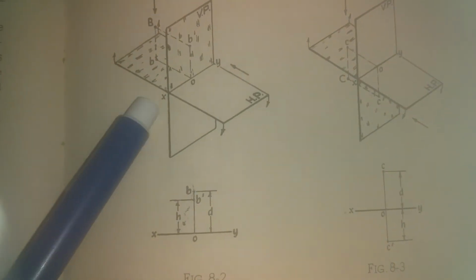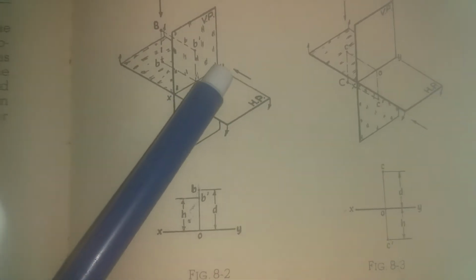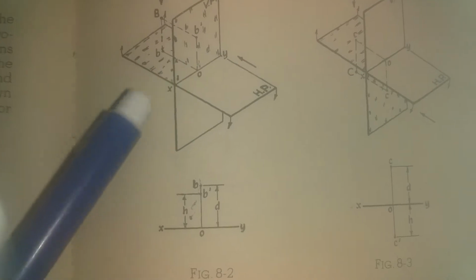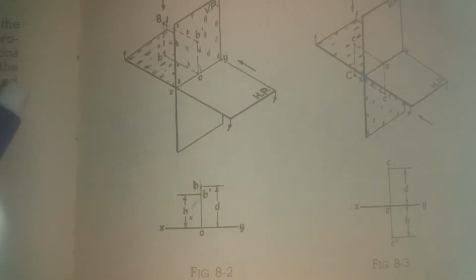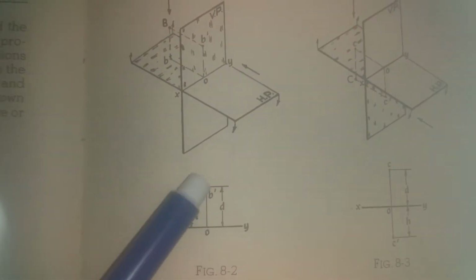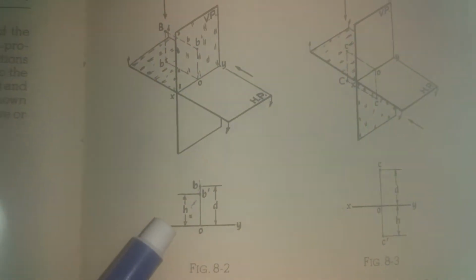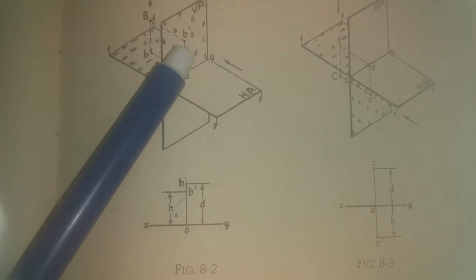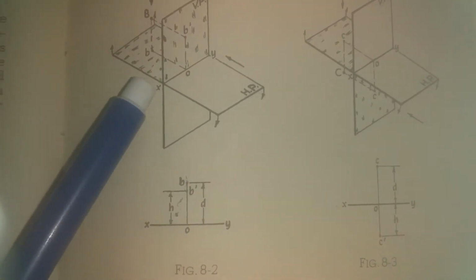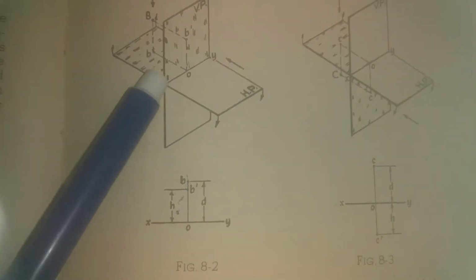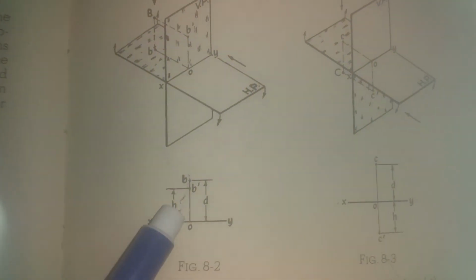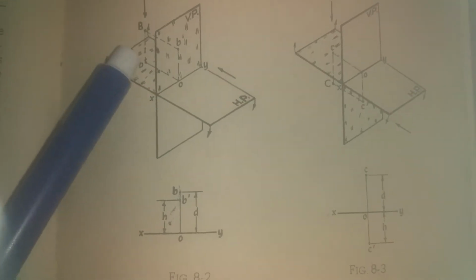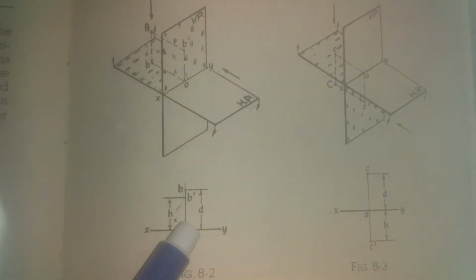Now what is XY? XY is the reference plane, and with respect to XY, if you rotate the plane, you see that above XY both Ob and OB dash exist. So OB dash and Ob exist on the same line. And what is OB dash? OB dash is the distance of the front view from XY, which is equal to height. And what is Ob? The distance of the top view from XY, which is D.